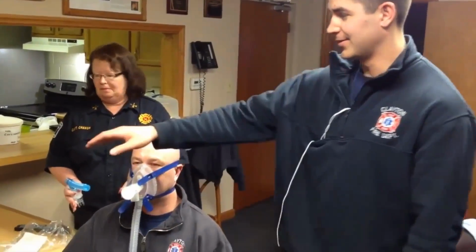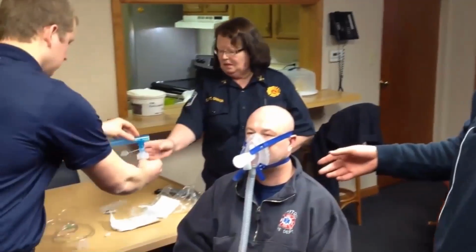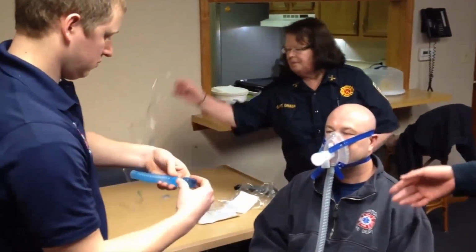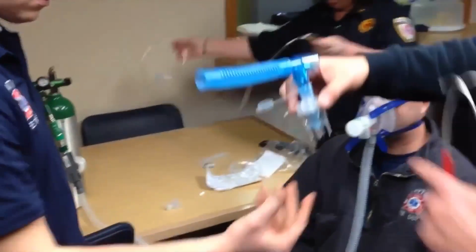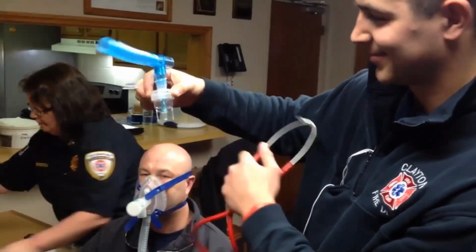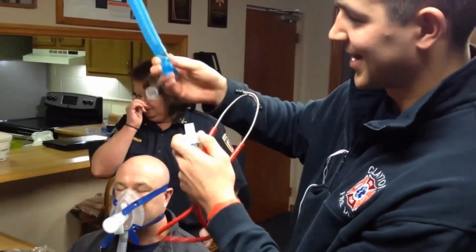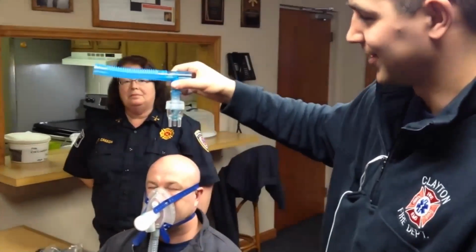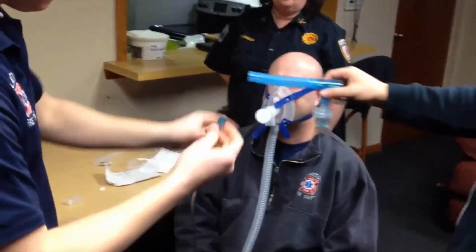So if you need to run the CPAP and the nebulizer at the same time, it can be kind of tricky sometimes, but it can be done. So this right here that Tyler's holding is the nebulizer, and in the bottom of it you would put your albuterol and Atrovent. This is just saline, since we're just demonstrating. So what you want to do is connect that into the bottom of the blue tube here that comes in a kit. It actually comes in a kit to go with the CPAP.